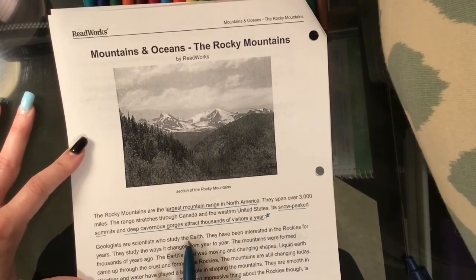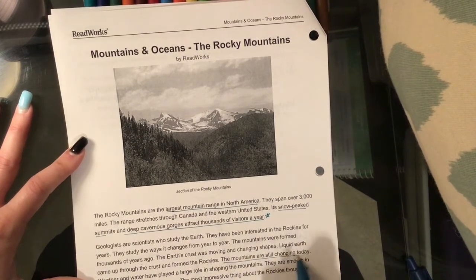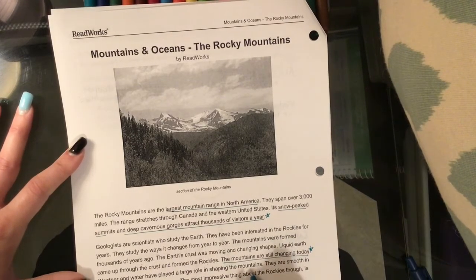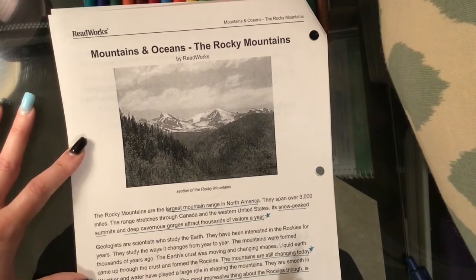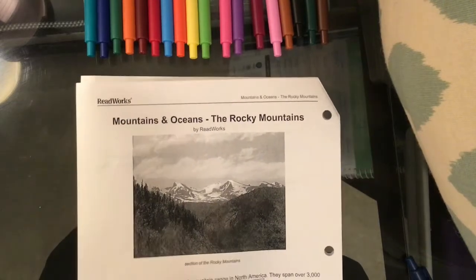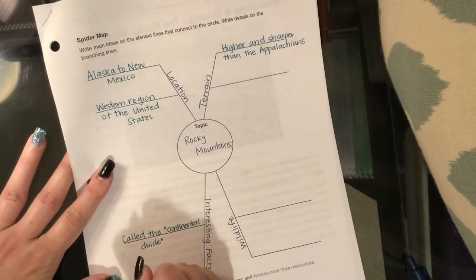Geologists are scientists who study the Earth. They have been interested in the Rockies for years. They study the ways it changes from year to year. The mountains were formed thousands of years ago. The Earth's crust was moving and changing shapes. Liquid earth came up through the crust and formed the Rockies. The mountains are still changing today. What? Weather and water have played a huge role in shaping the mountains. They are smooth in some places and rough in others. The most impressive thing about the Rockies, though, is their size. Okay. So we know that there's an interesting fact here, right? And that is they are the largest mountain range in the U.S.